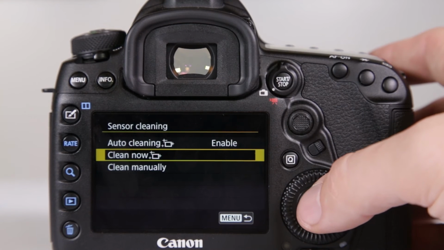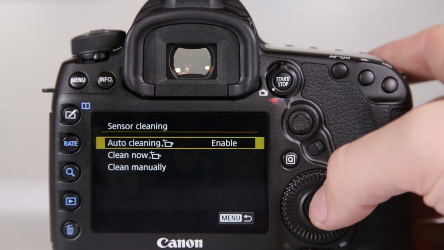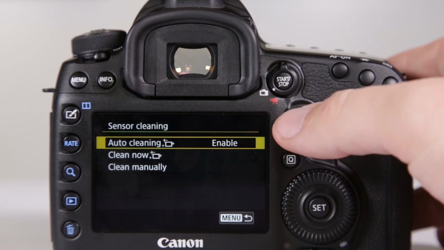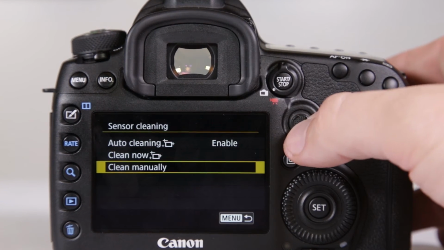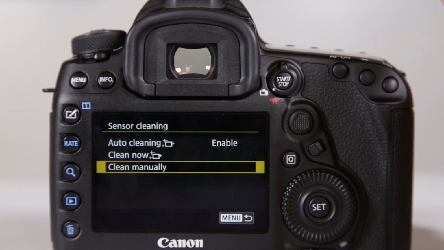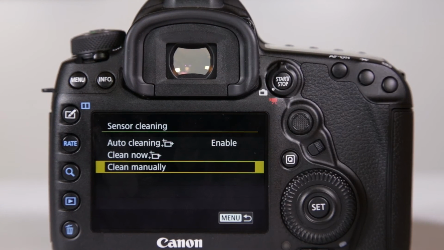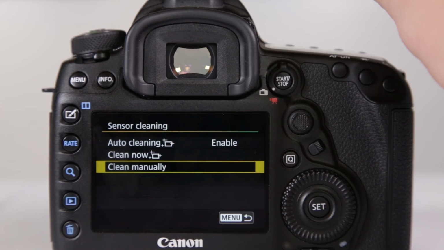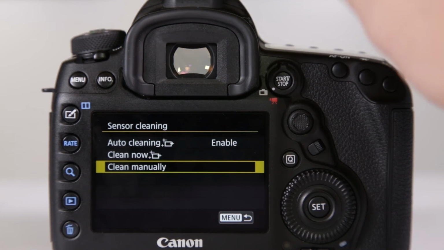Sensor cleaning, auto cleaning is usually enabled. That starts the sensor cleaning when you turn the camera on and when you turn the camera off. If you really want to clean it now, you can. To clean manually is only used if you know what you're doing or by Canon service representatives. It'll actually lock the mirror up and it'll open the shutter, and you can clean your sensor manually.